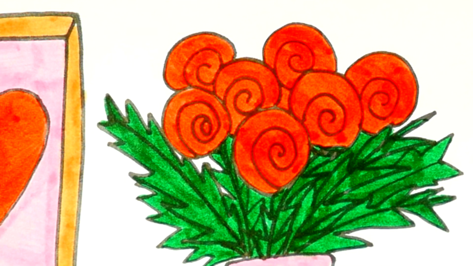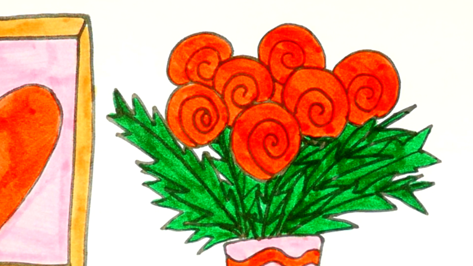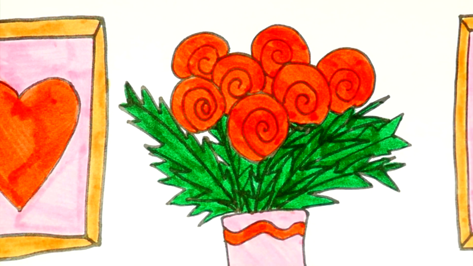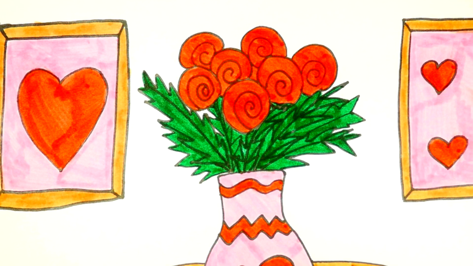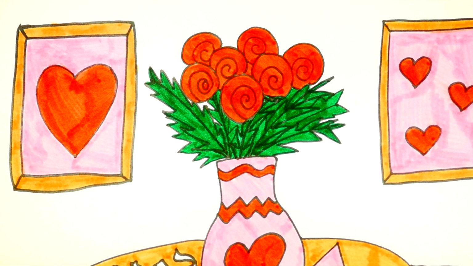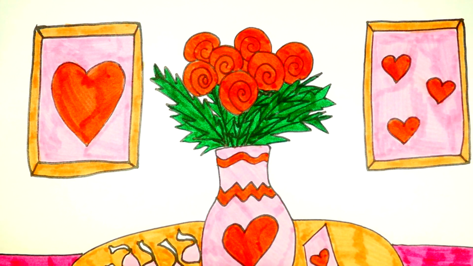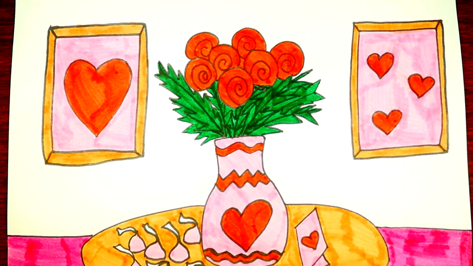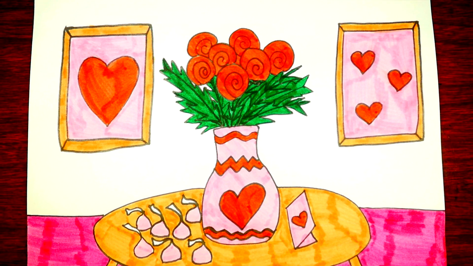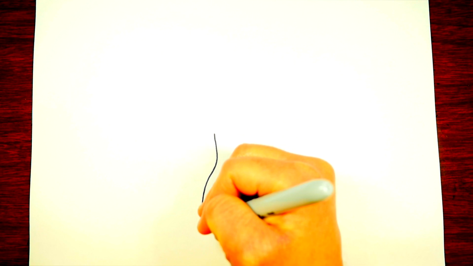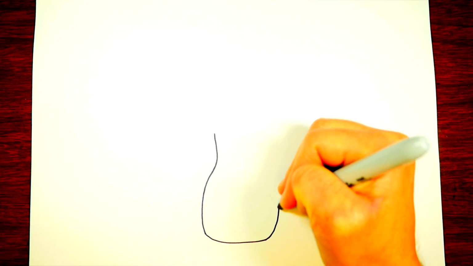Hi friends, today we're going to learn how to draw a Valentine's Day scene. So this scene has a heart picture, another heart picture with a frame around it, and a vase with red roses, flowers in it. And it also has some chocolate kisses on the table. Alright, let's get started. So we're going to start off by drawing that vase.